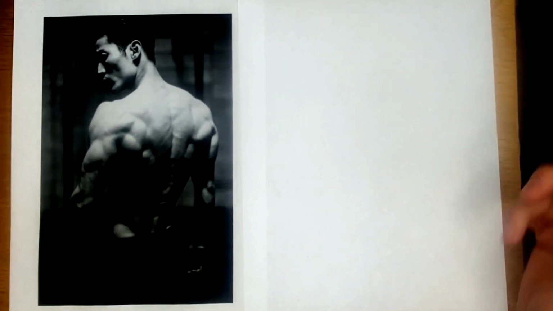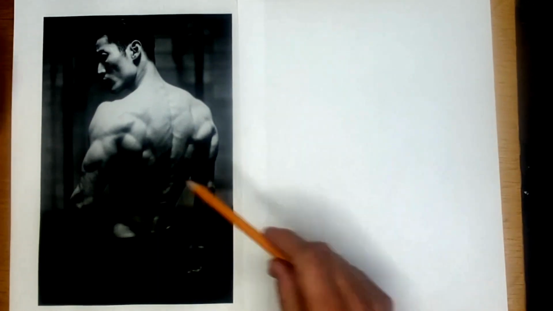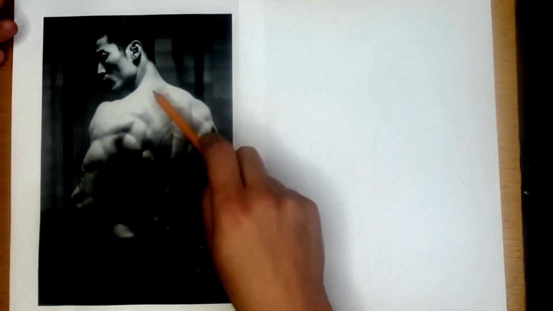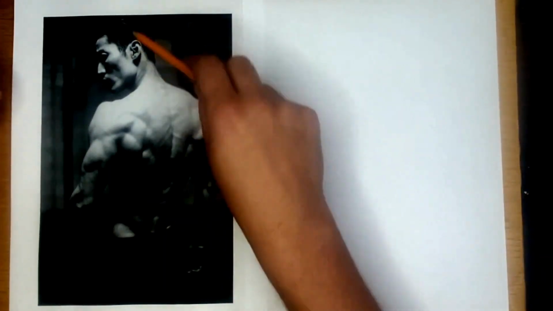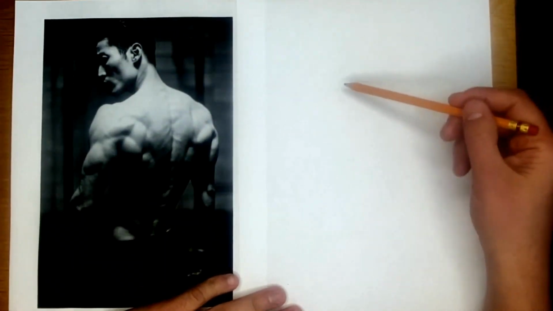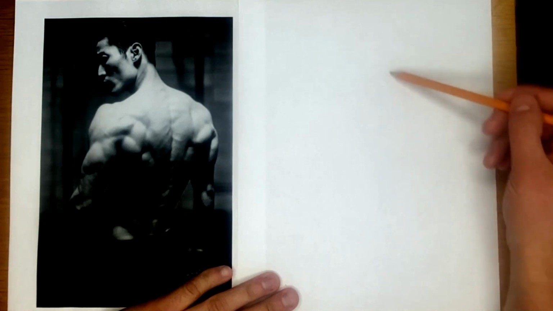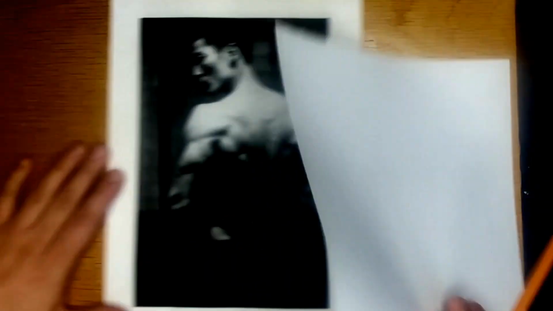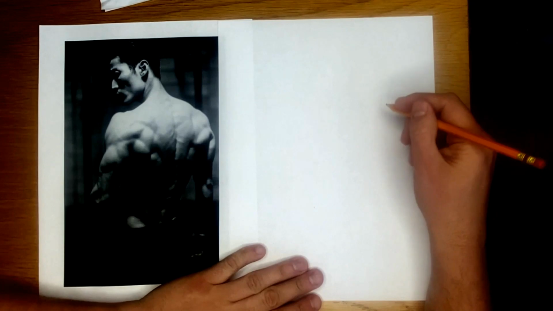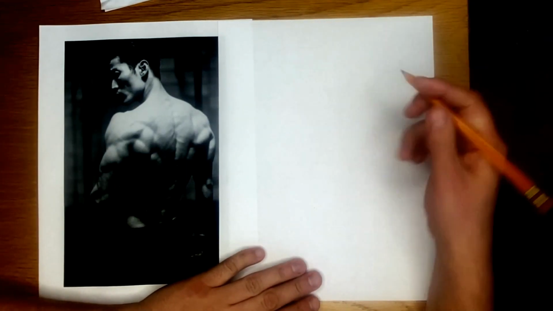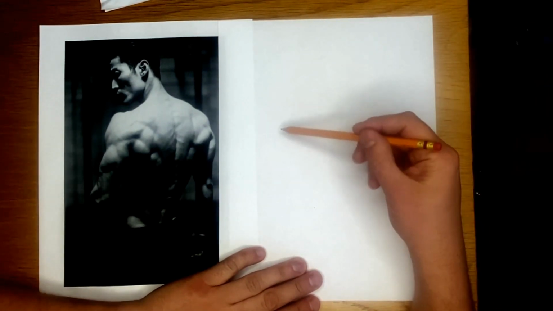So normally, if you were to draw this, you would take into account the shape of this man's back, torso, neck, etc. So you'd start with some light contour lines, and you can kind of see through it too, especially like this. You would start with the outline, and then you would add the shadows. But we're going to draw negative space.